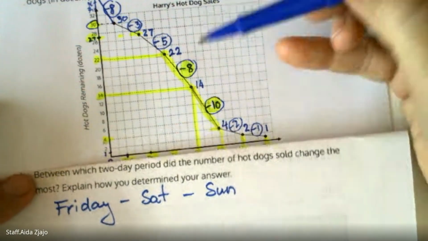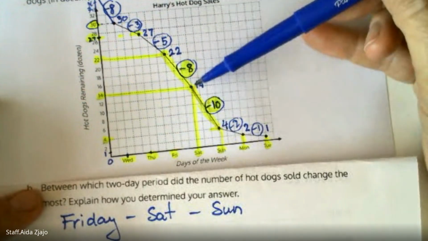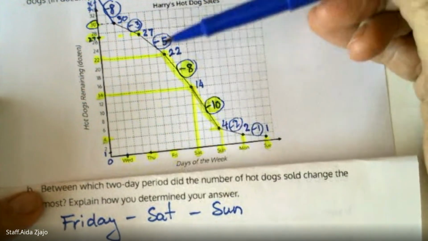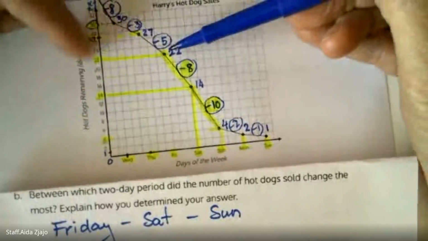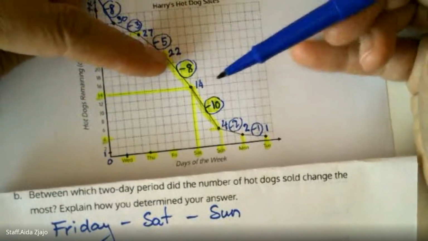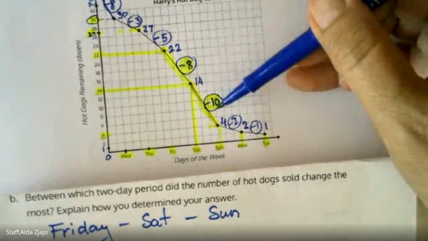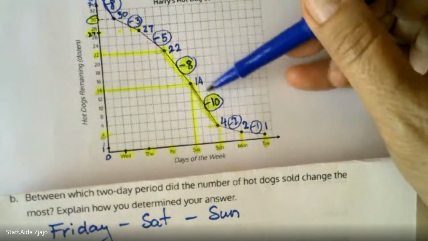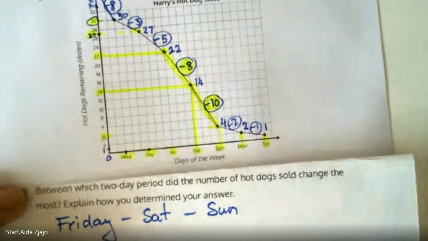So the most hot dogs were Friday, Saturday, Sunday. Friday he sold 8, and Saturday 10, on Sunday, so 18. So the 3 days are Friday, Saturday, Sunday.